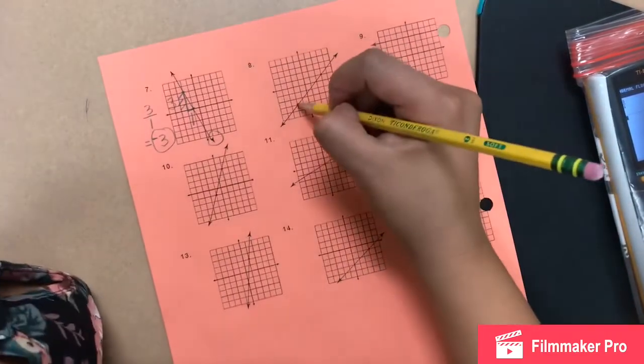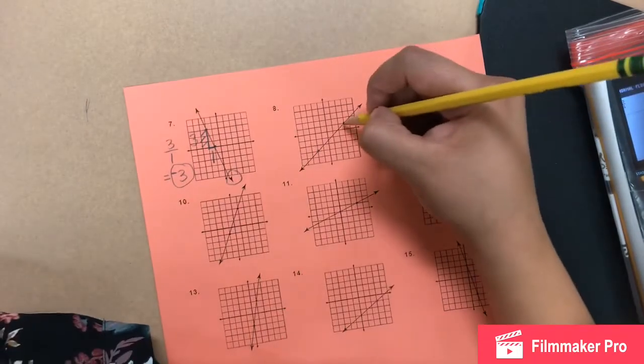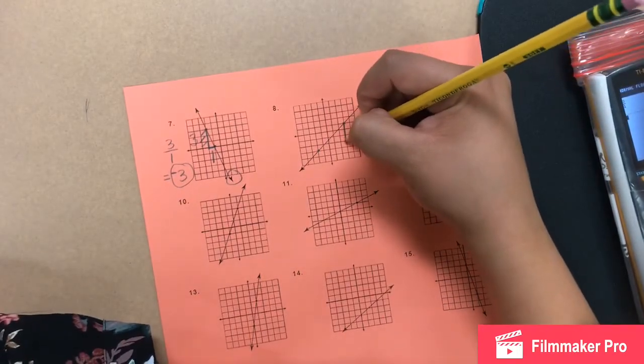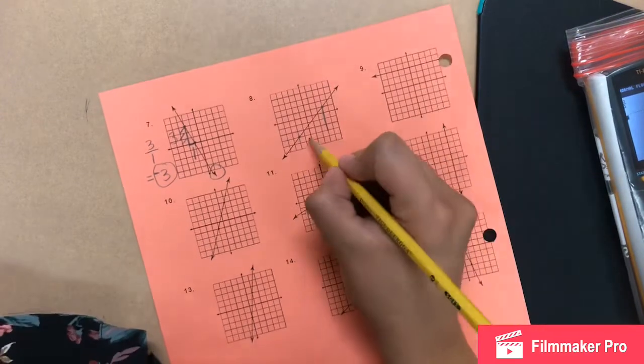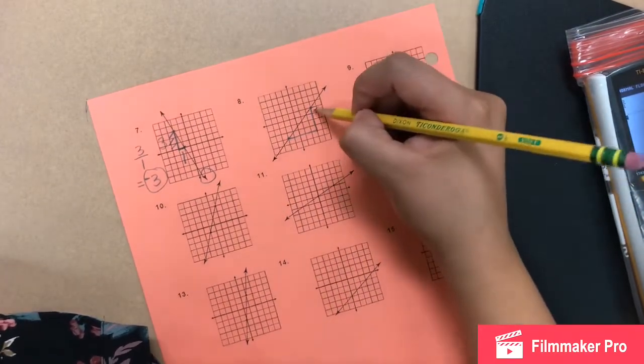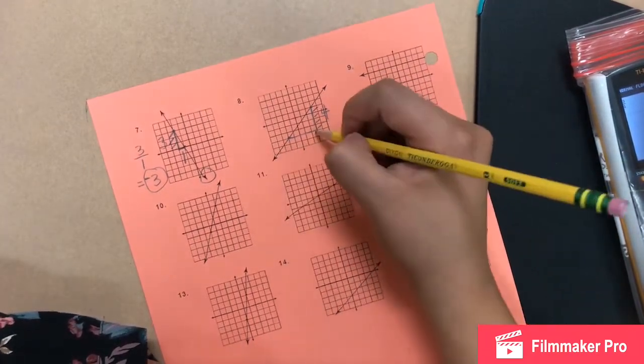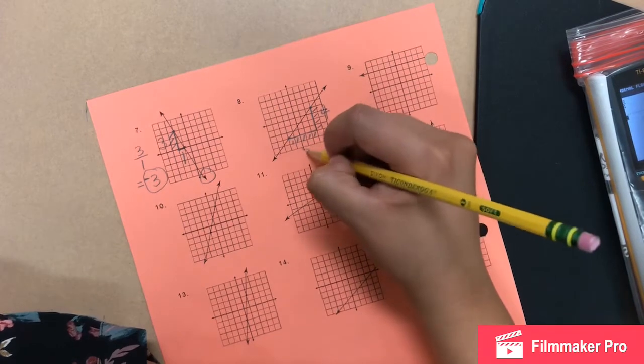So it's negative 3, not positive 3. Number 8, I see my 2 points. I draw an L, so I'm going to start at the highest point, draw a line going straight down, and then I go across. Now all I do is count how long those sides are. So 1, 2, 3, 4. I count how long the bottom side is. 1, 2, 3, 4, 5.